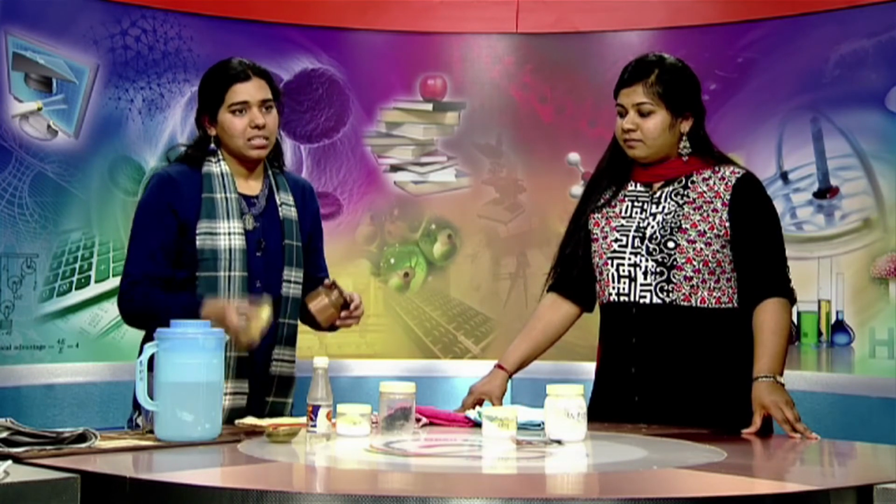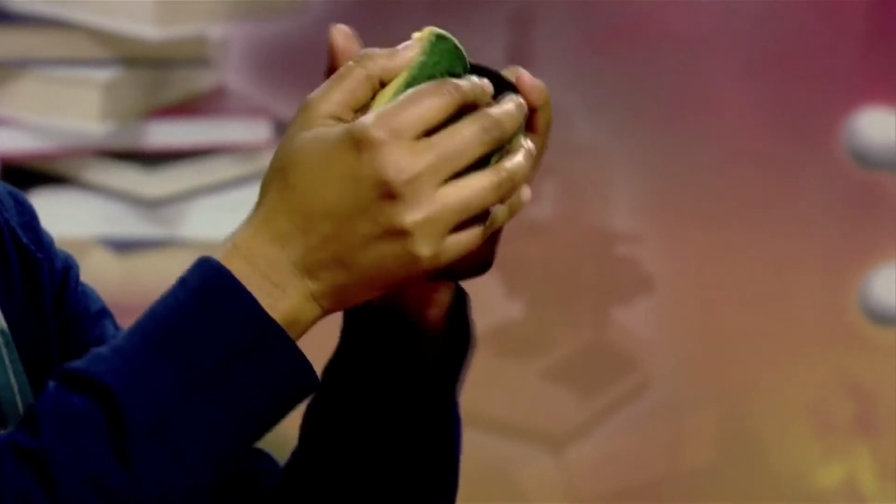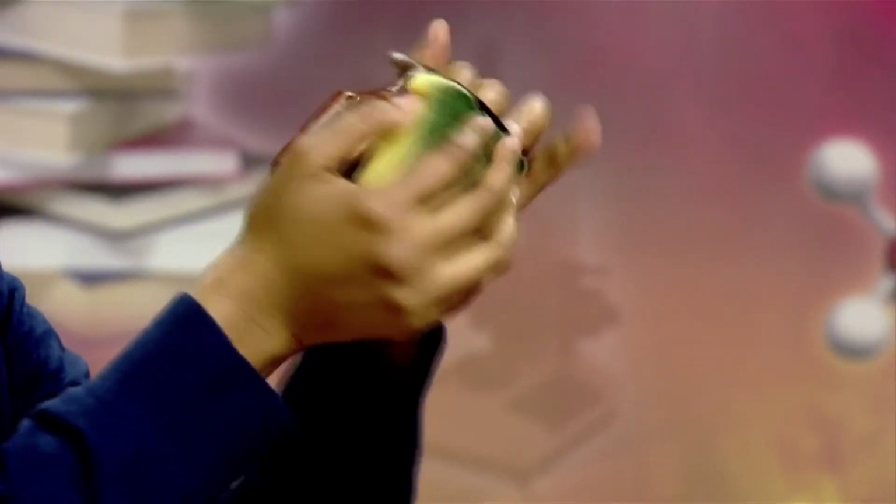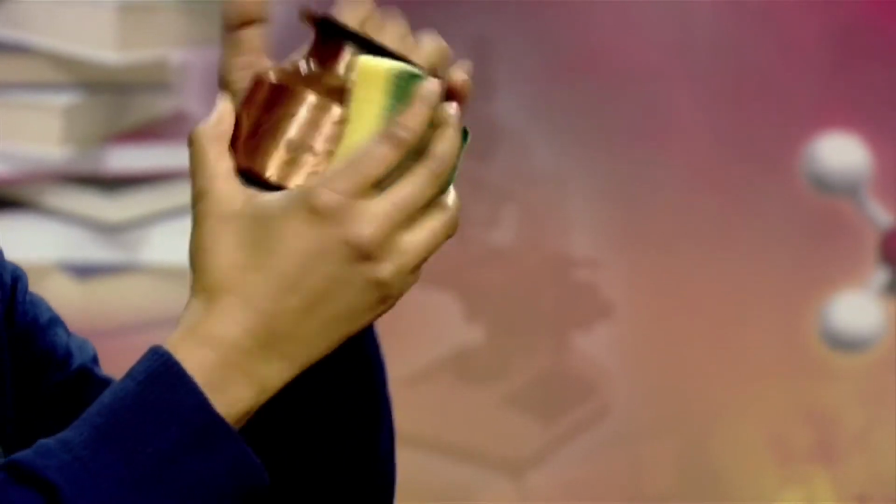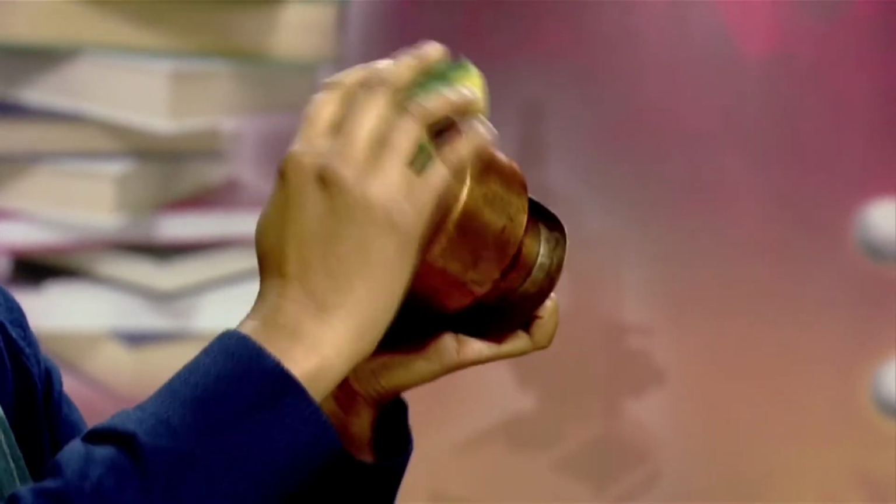Then you have to take a little hard abrasive or a steel wool maybe, and you have to just rub it like this, uniformly, anti-clockwise and then clockwise, whichever way you like. You have to rub it like this, and you will see that the dark red tarnish will start coming out.